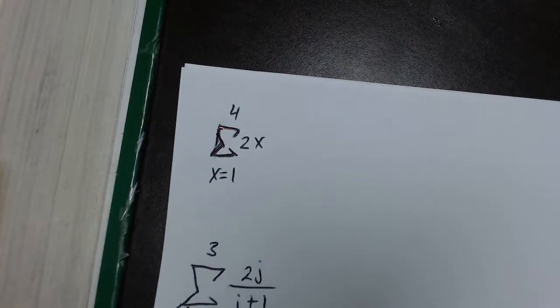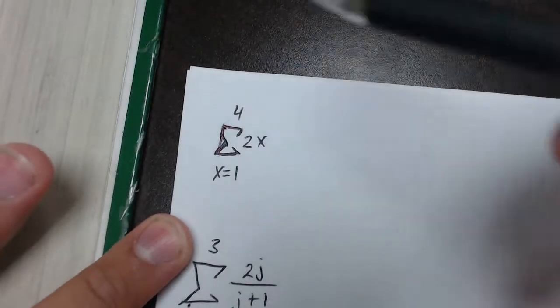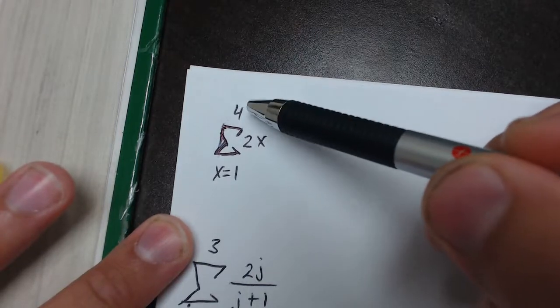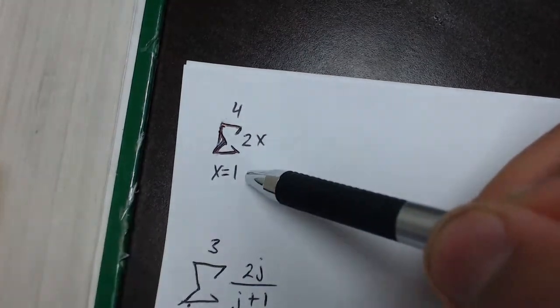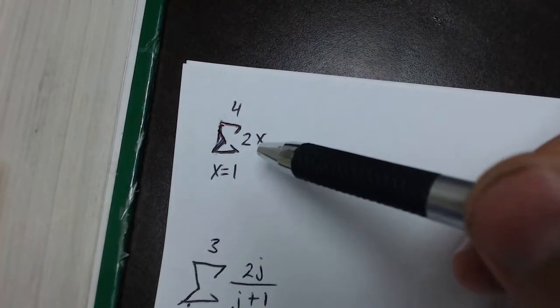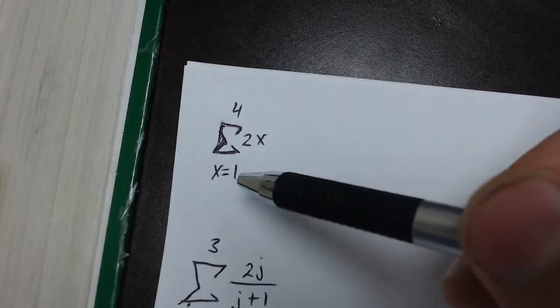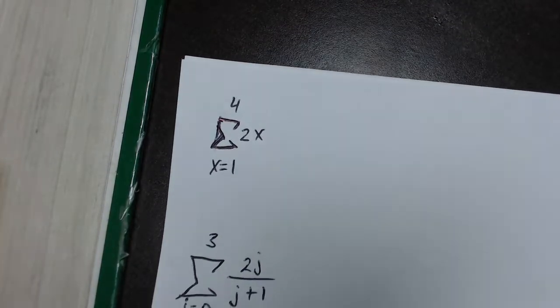Starting with this one, we have our sigma symbol. Our greatest value, or our final value, is the whole number 4. Our initial value is the number 1. And we have to test the sum of 1, 2, 3, and 4 plugged into this function of 2x.